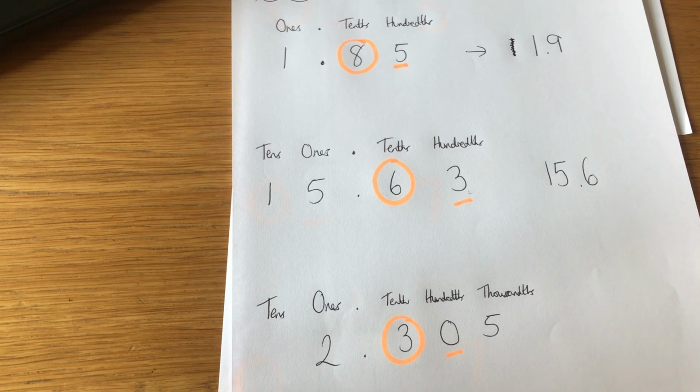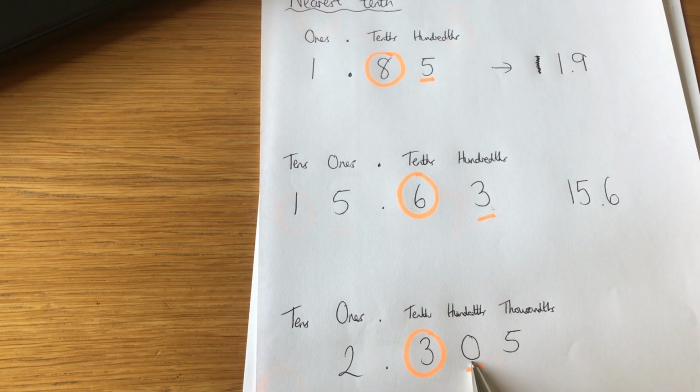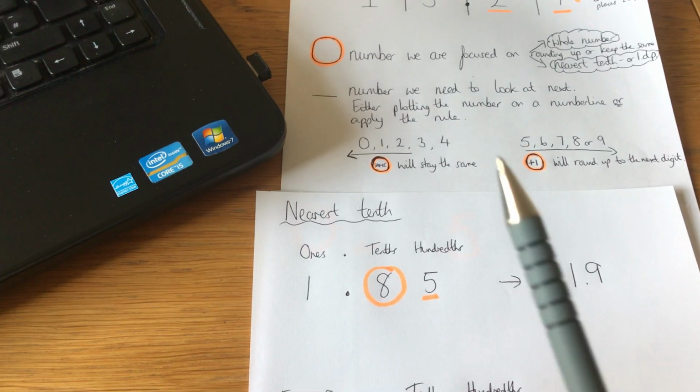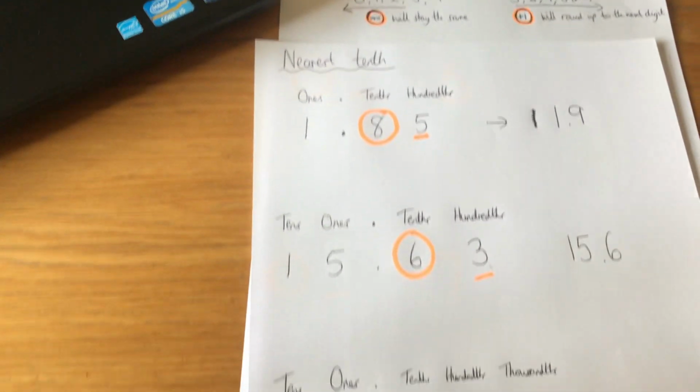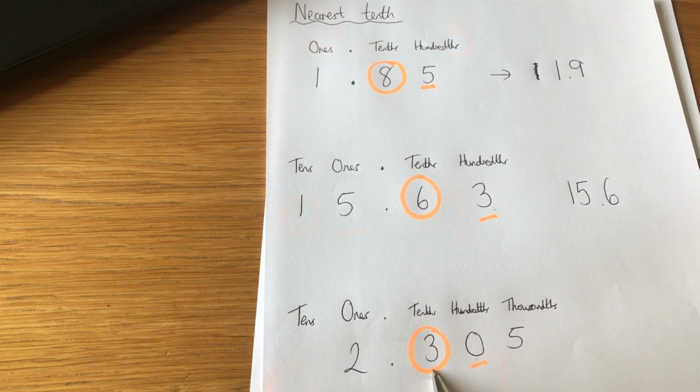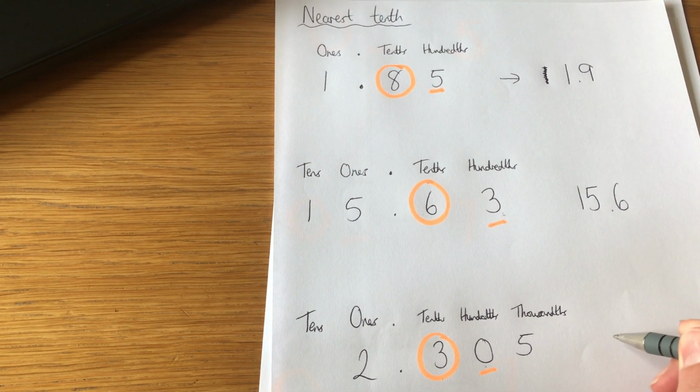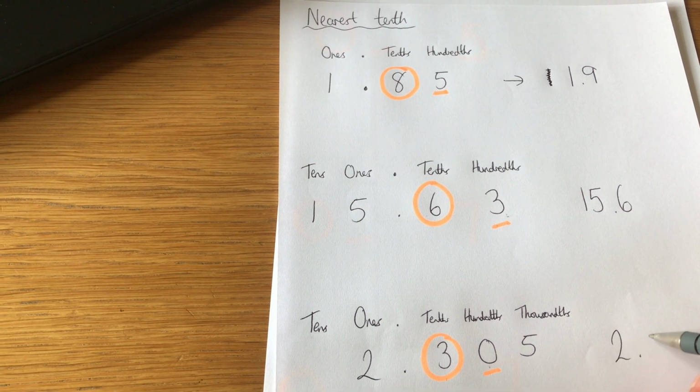Okay, and then the next one, that's a 0. And 0 is on this side, so we're going to keep that tenth the same. So we're going to keep it at 2.3.